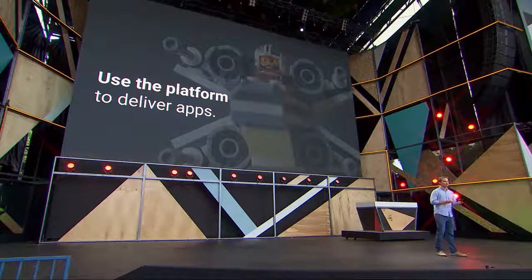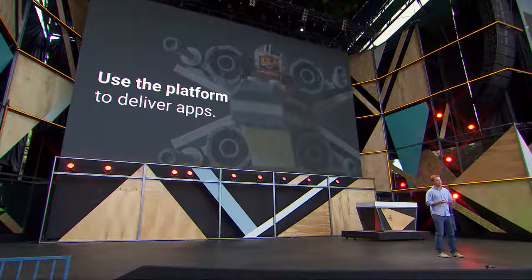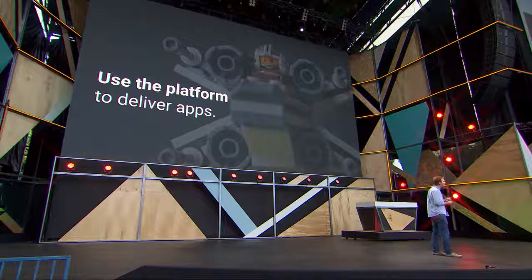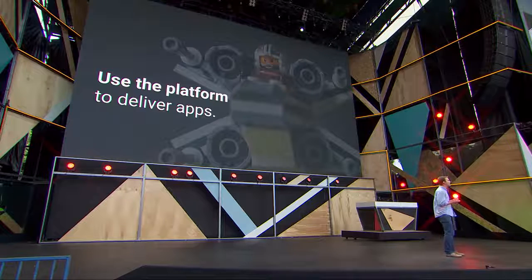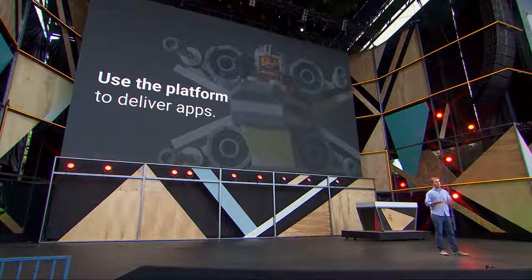which is to use the platform to deliver apps. The tighter to the platform you can build your application, the faster it's going to be, especially on slow networks and on slow devices. Let the browser be your application. And thanks to brand new web platform primitives, we can throw out a lot of the old knowledge about how to make an application fast on mobile and embrace new primitives and technologies that the browser provides.